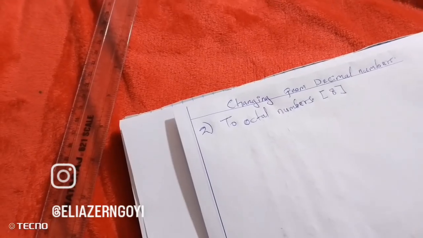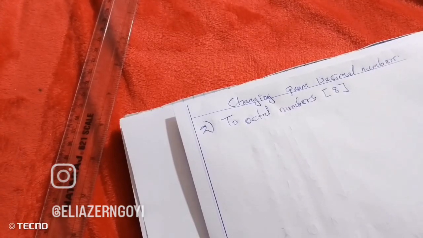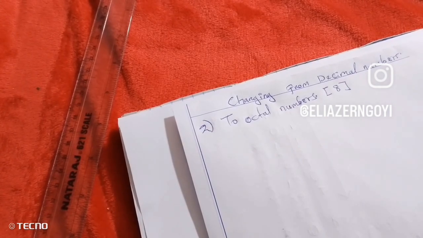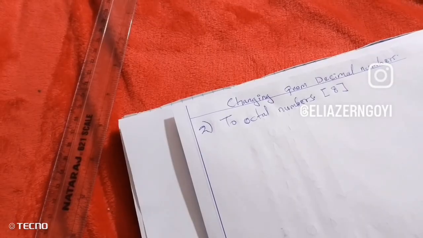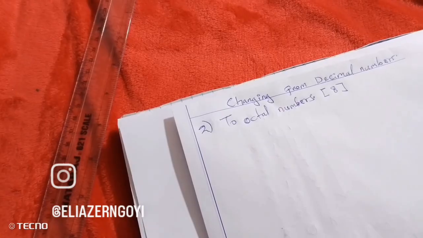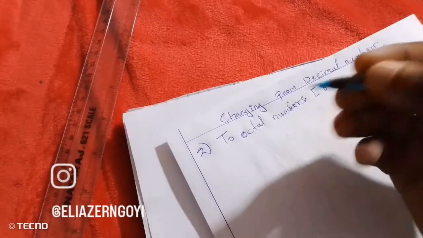I know I've already shown the first step, which is the ladder method, and it will be for every other number. In this one, I will get a number with a point, so that we check how to deal with a number with a point. So let me get an example quick and not waste time.